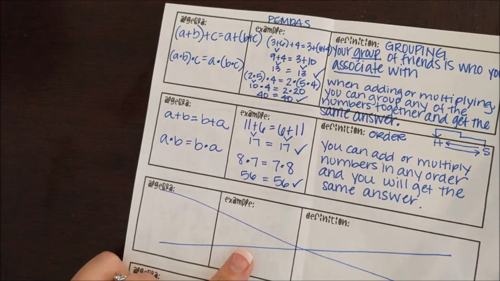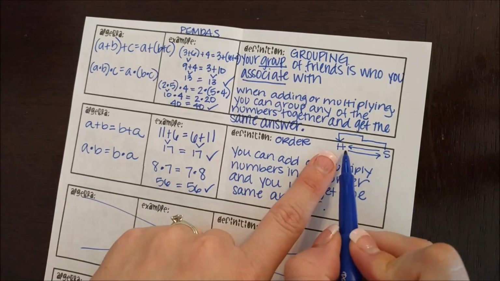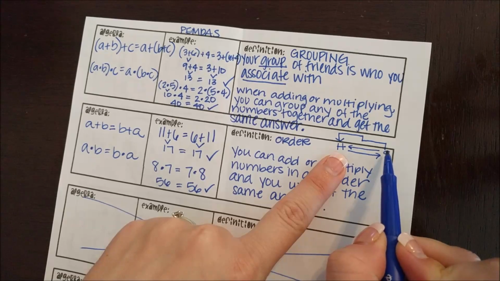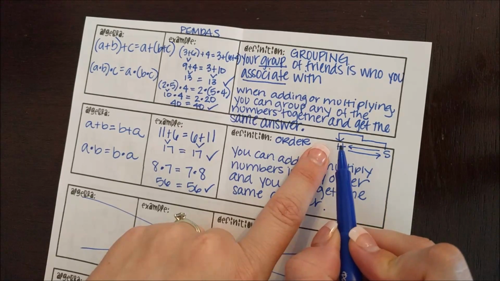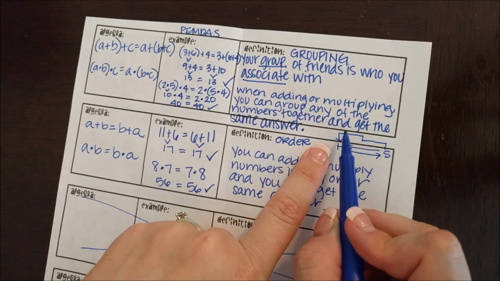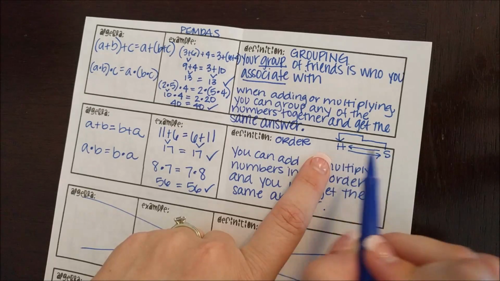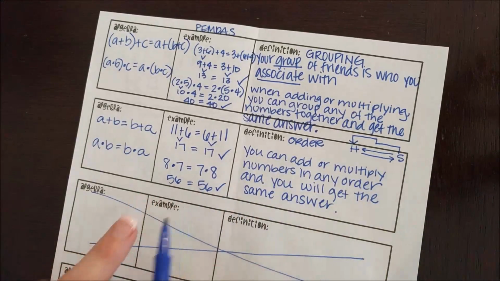Okay, so the commutative property deals with order. Your commute to school, you leave home, you go to school. You leave school, you go straight back home. Oh, but there's a detour. I had to go a different order, a different way, but I still got back to my house, right? So it doesn't matter the order, you're still going to get the same thing.